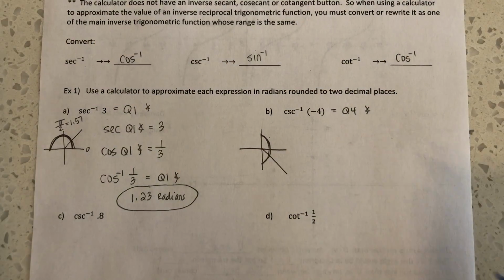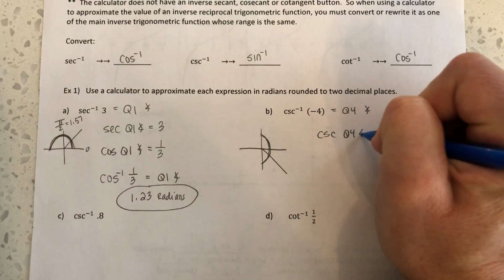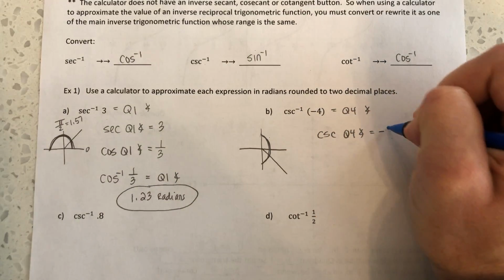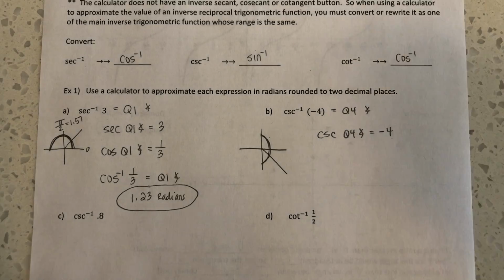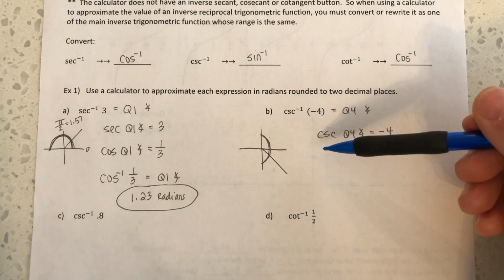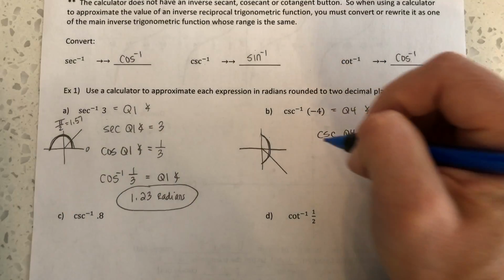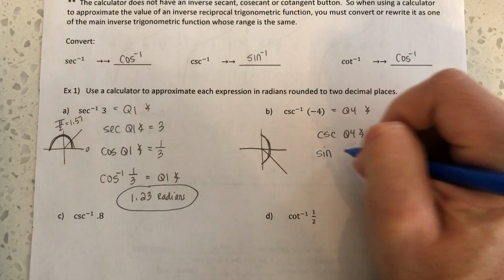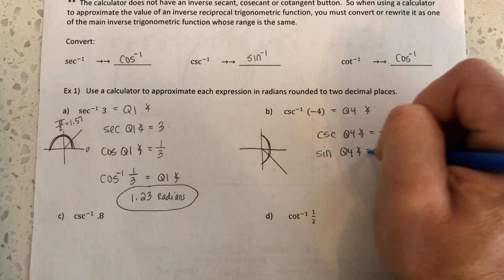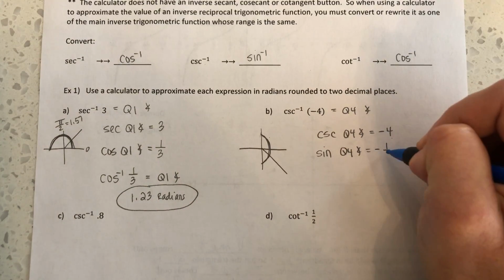So what the problem is really saying is the cosecant of what quadrant 4 angle equals a ratio of -4, right? So let's turn this into the original trig function that it behaves just like, which is the inverse sine. So then if the cosecant of this angle is -4, then the sine of that quadrant 4 angle would equal a ratio that is its reciprocal, which is -1/4.